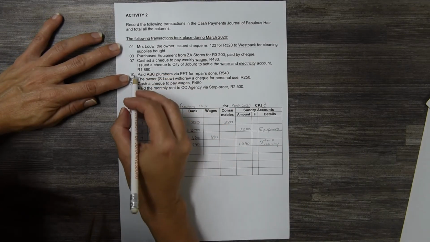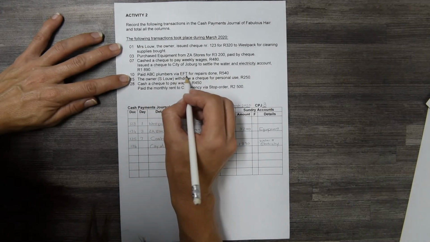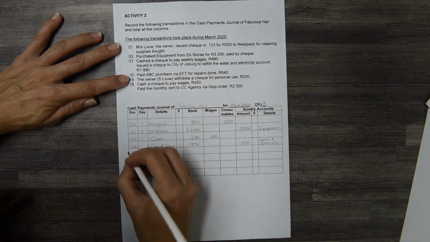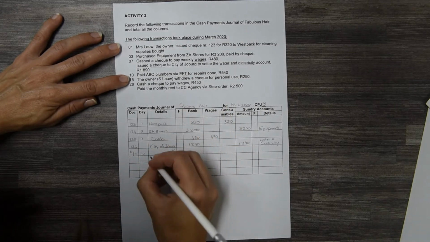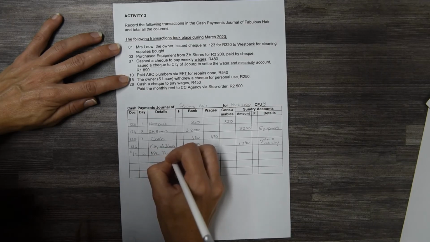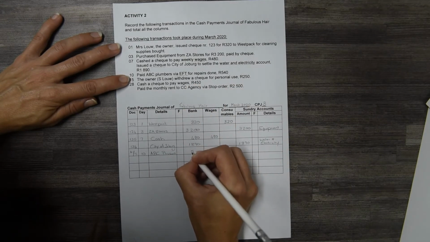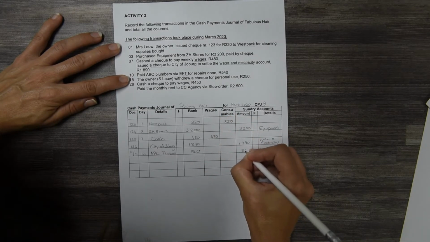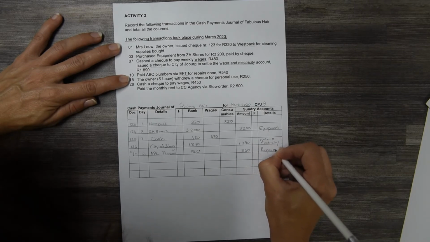Good. Now let's follow on to the next one. On the 10th, you paid ABC Plumbers via EFT, and it's for repairs done. So an EFT means you paid electronically, and therefore it will be recorded in the bank statement. The day is the 10th. The name of the plumber is ABC Plumbers. We record the amount in the bank column. It's not for wages or consumables, so it goes into the sundry account, and in details we write repairs.